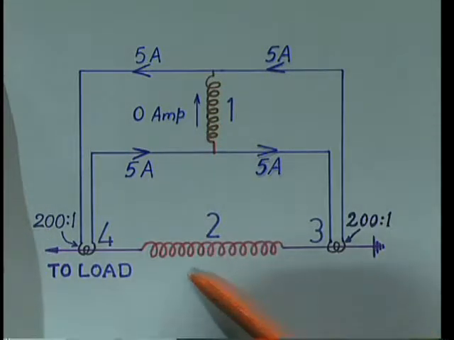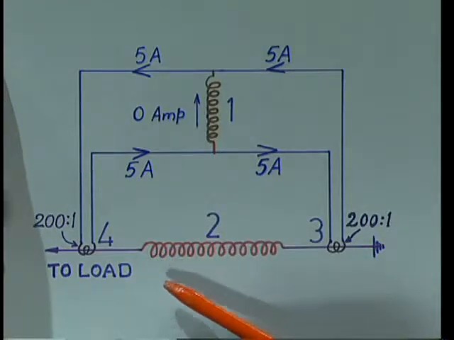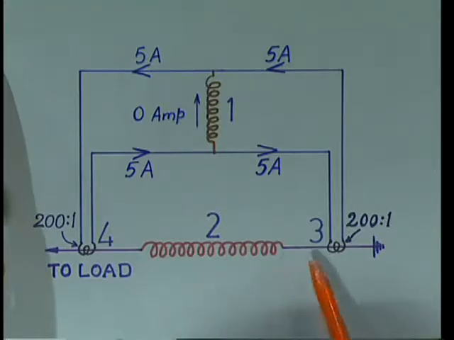Suppose the alternator winding carries a current of 1000 amperes.